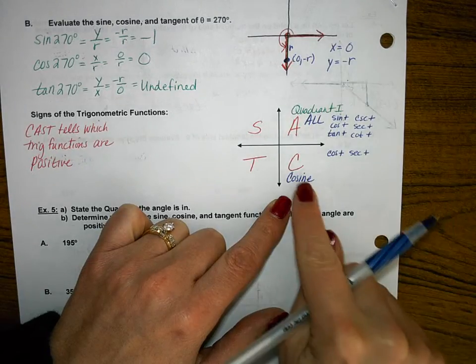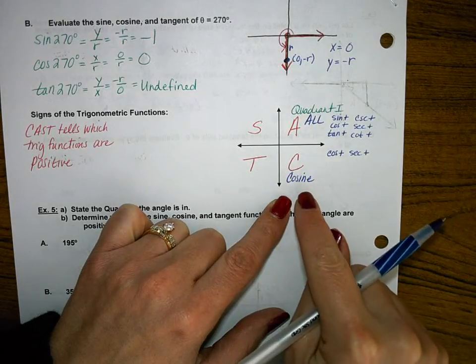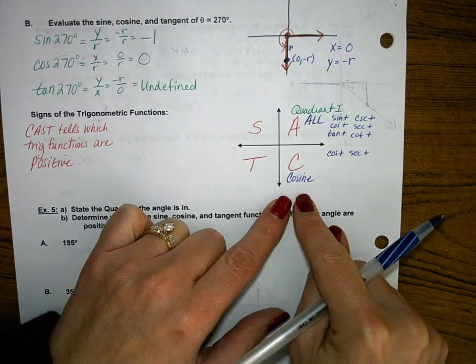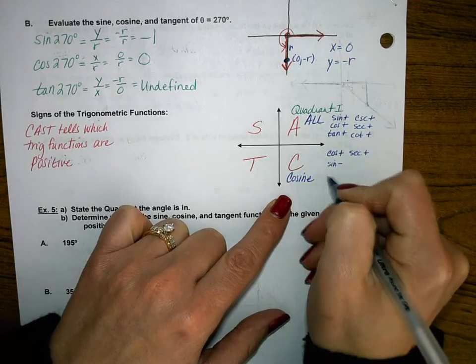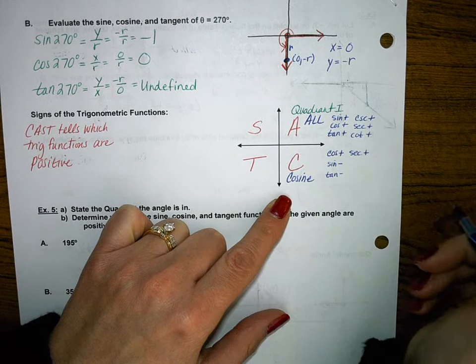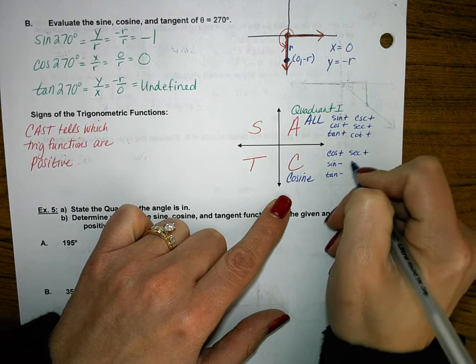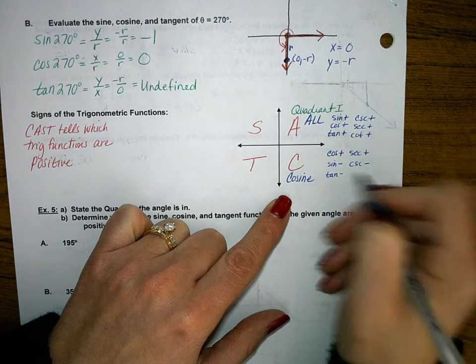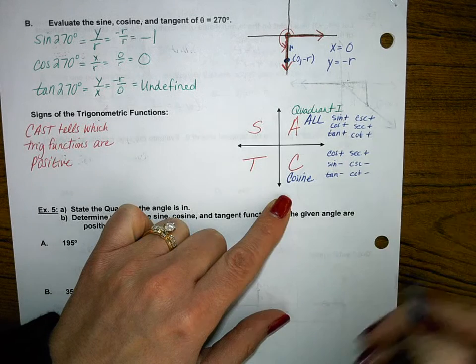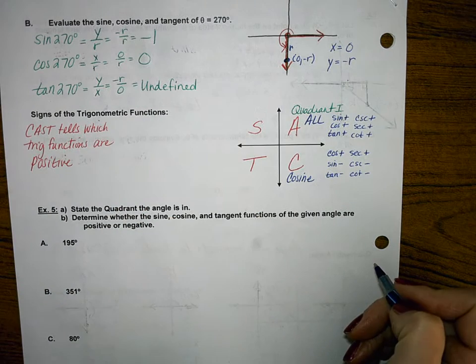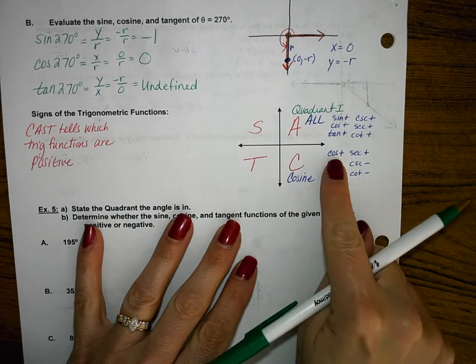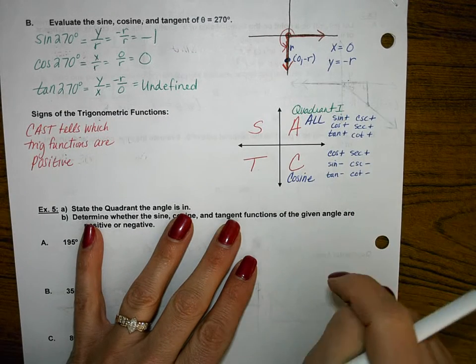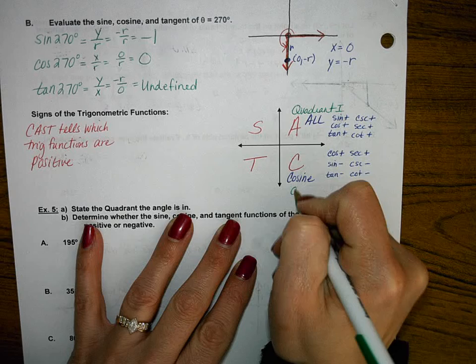That C down there in quadrant 4 reminds me of cosine. Now, that means that the other 4 are negative. So sine is negative, tangent is negative, sine's buddy cosecant is negative, and tangent's buddy cotangent is negative also. Cosine and secant are the only ones that are positive down here in quadrant 4.